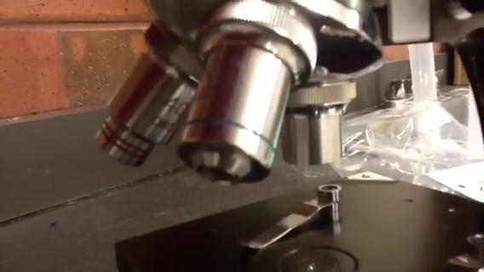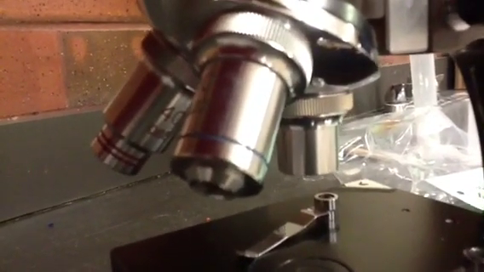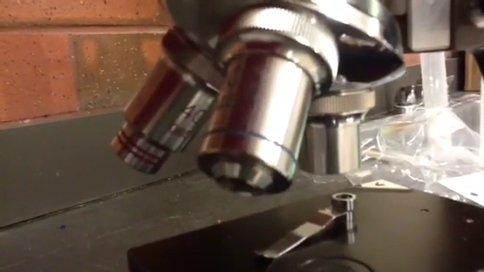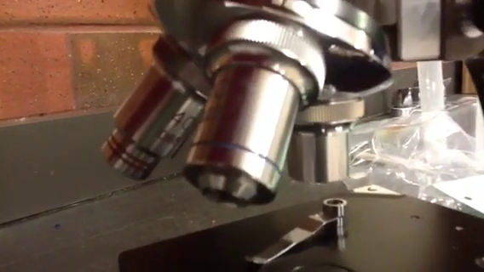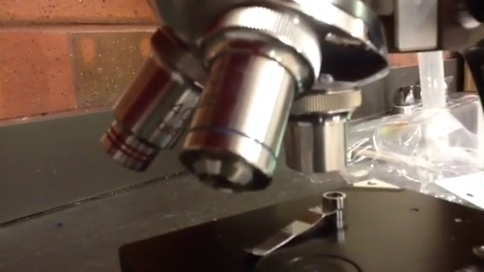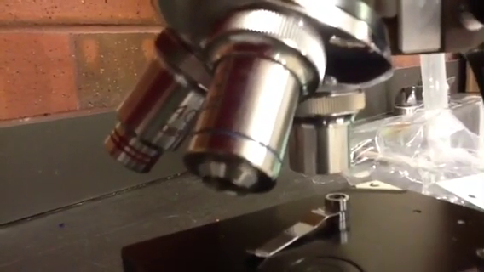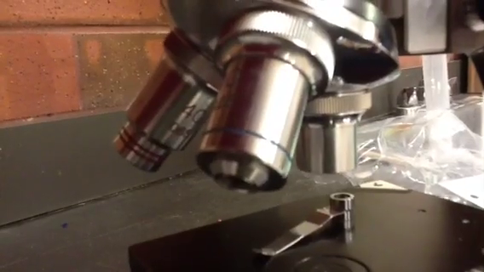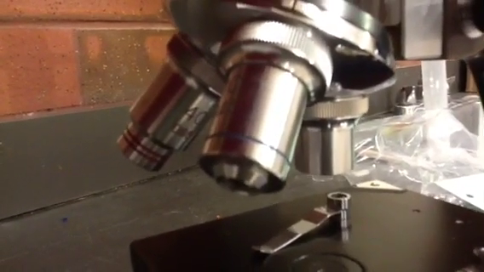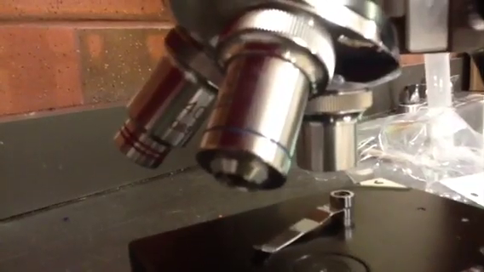These are the objective lenses. These can be changed in order to change the magnification on your microscope. You can see the one on the left, if you look closely, has a 40 on it. That's the high power. It has a magnification of 40 times. The middle one has a magnification of 10 times, and the shortest one has a magnification of 4 times.